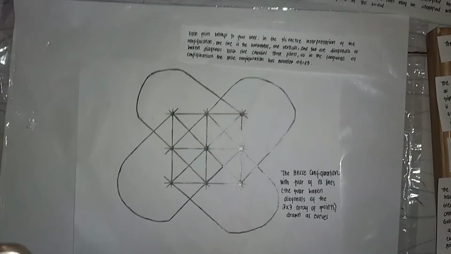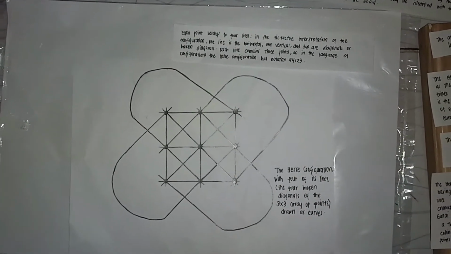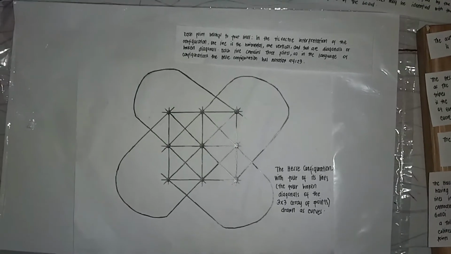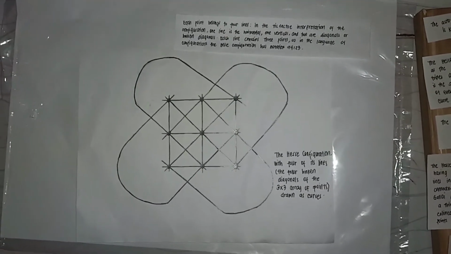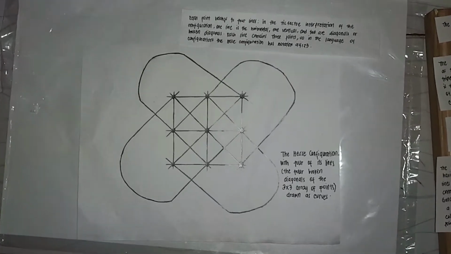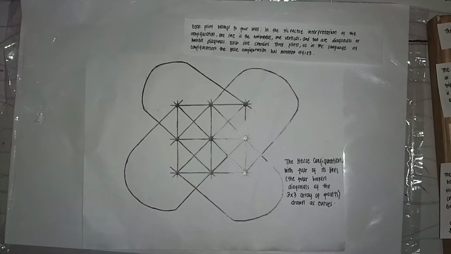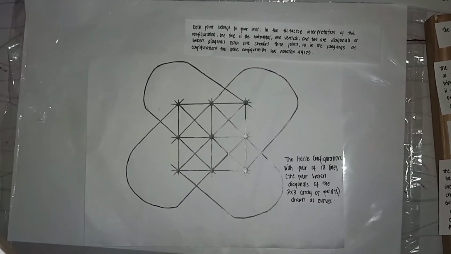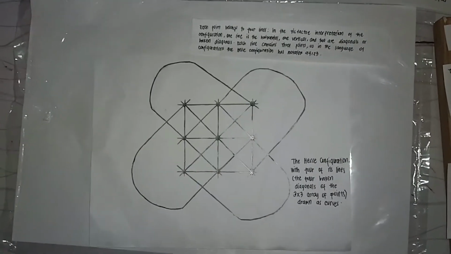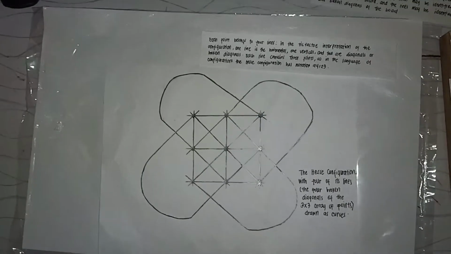Each point belongs to 4 lines. In the tic-tac-toe interpretation of the configuration, 1 line is horizontal, 1 vertical, and 2 are diagonals or broken diagonals. Each line contains 3 points. So in the language of configurations, the Hesse configuration has the notation (9, 4, 12, 3).